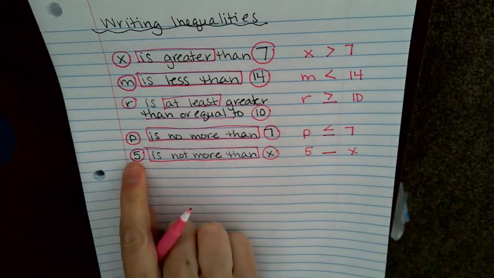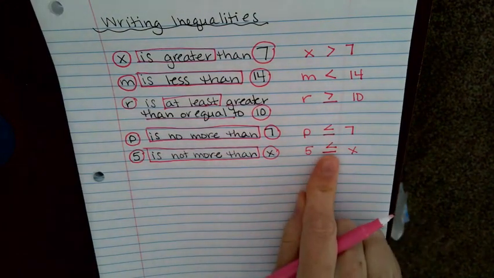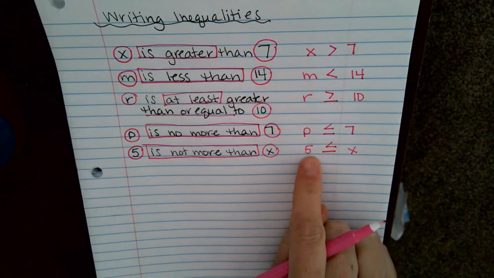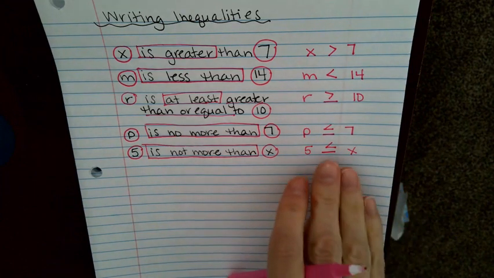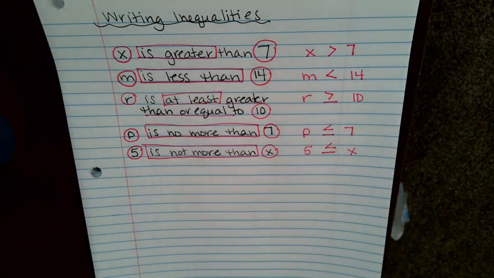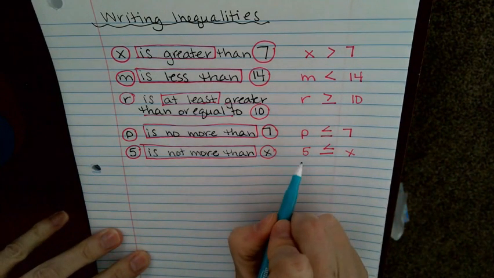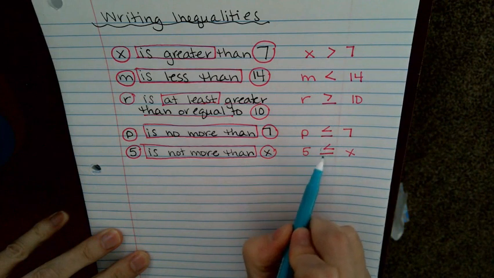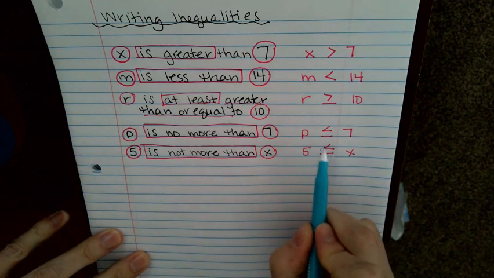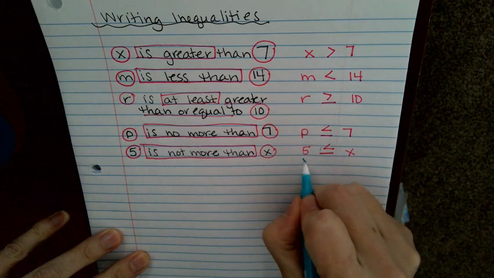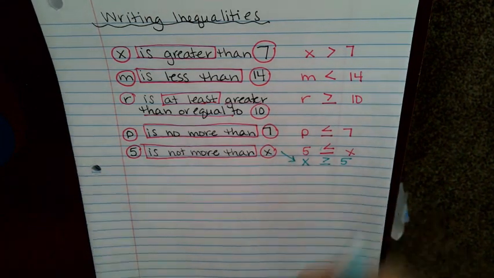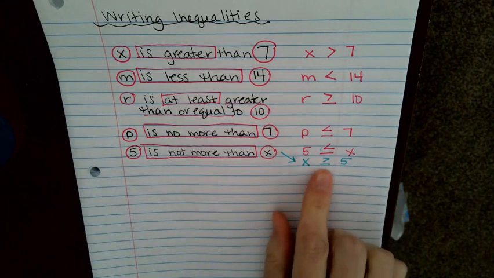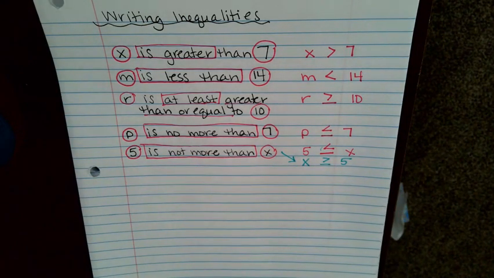But 5 has to be less than or equal to x. I prefer to have the variable on the left side, so I'm actually going to rewrite that by flipping my entire inequality, because I can read this as 5 is less than or equal to x, or x is greater than or equal to 5. So I'm going to write it as x is greater than or equal to 5, with the variable first. It helps me when I graph my inequalities.